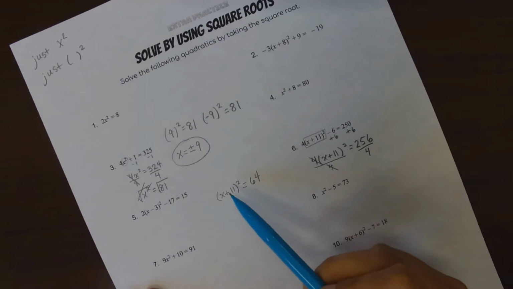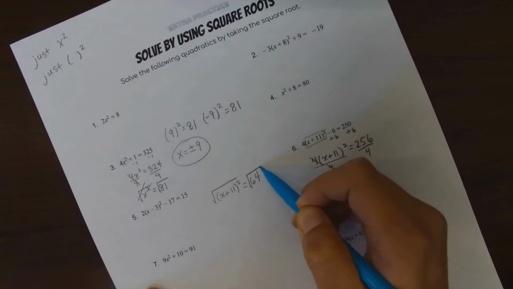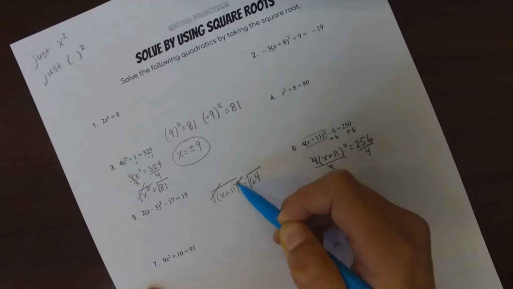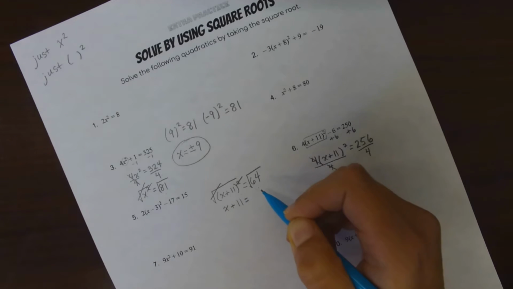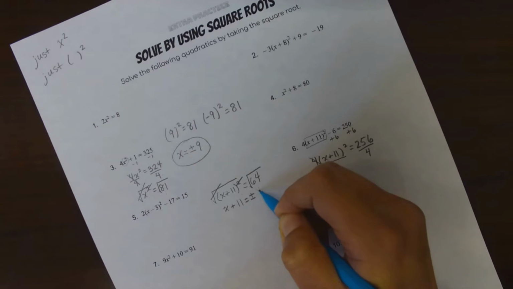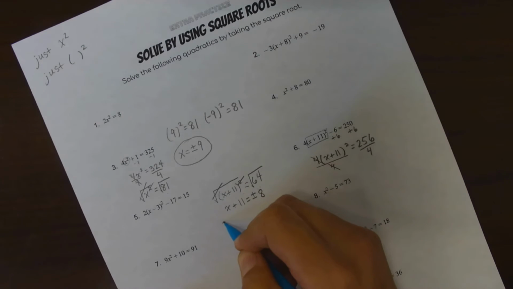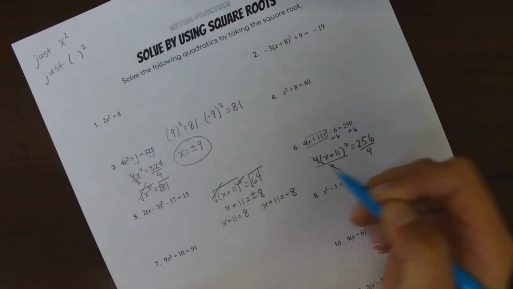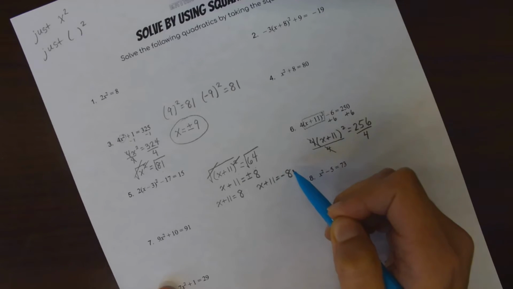Okay, so now I have just my parentheses squared on one side, which means I can take the square root of both sides. When I take the square root of an expression, it just cancels out the square. This stays the same as x plus 11. Square root of 64 is a perfect square, so it could be positive or negative 8. So the last step will be subtracting 11, but we're subtracting 11 from two different numbers. We have positive 8 and we have negative 8. So I write it out twice so I can see that I'm subtracting it from positive 8 and I'm subtracting it from negative 8.